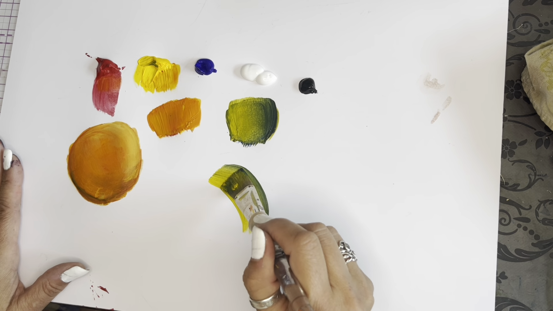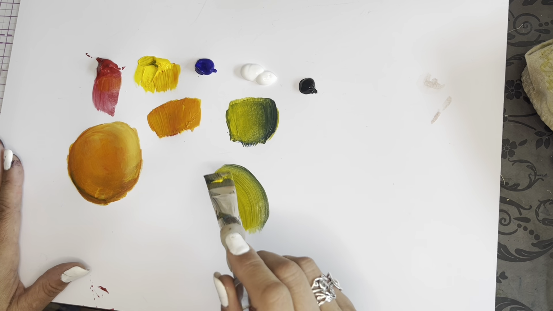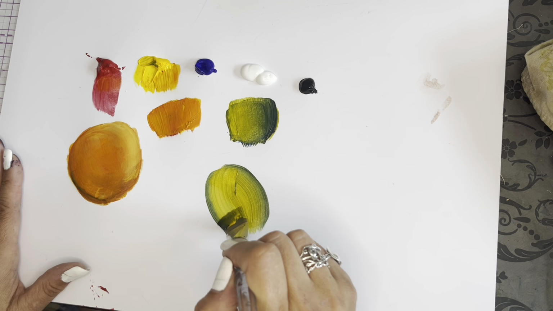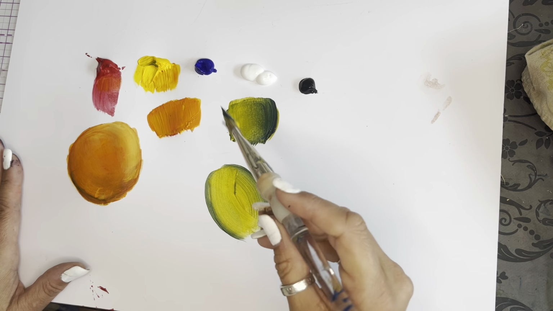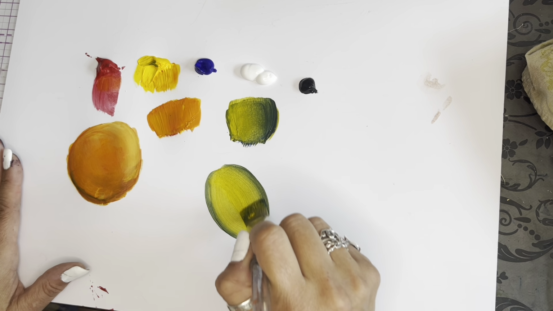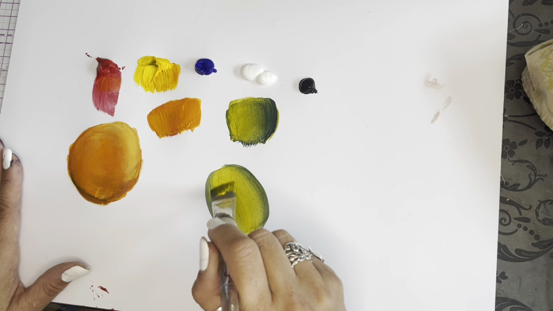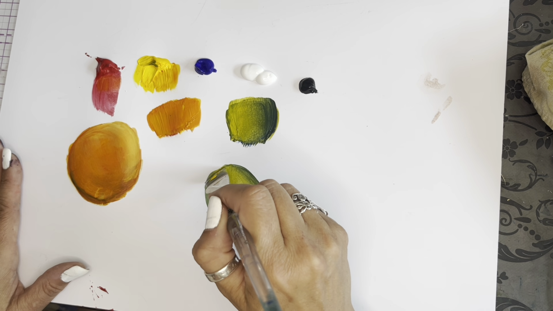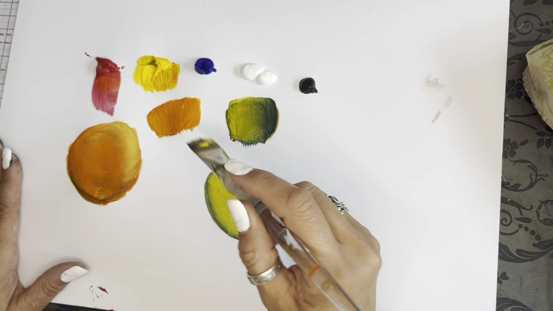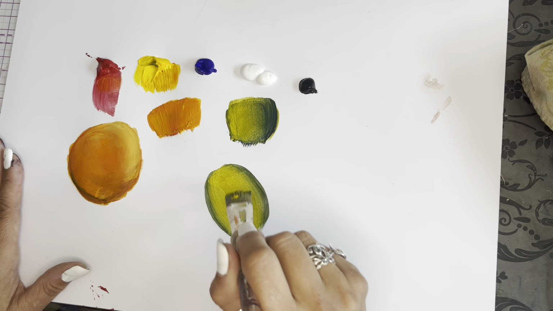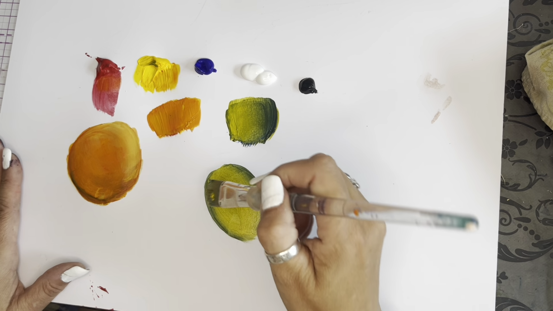That dark side's on that edge, and I'm going to flip my brush over and just keep flipping backwards and forwards. So you can create a two-tone leaf shape quite easily.